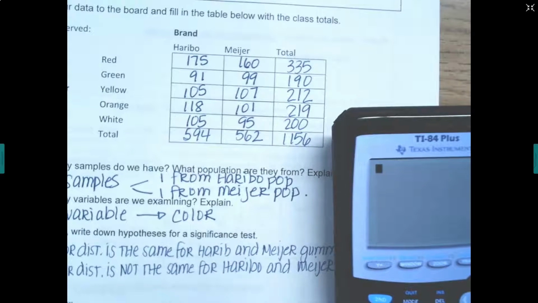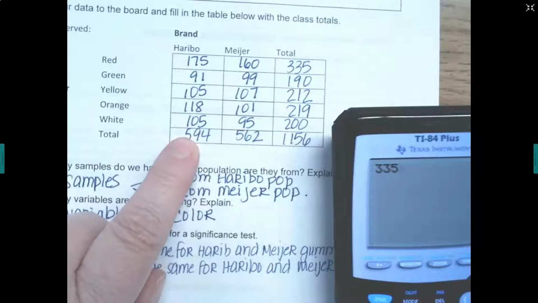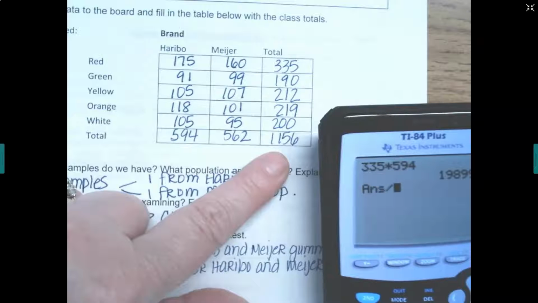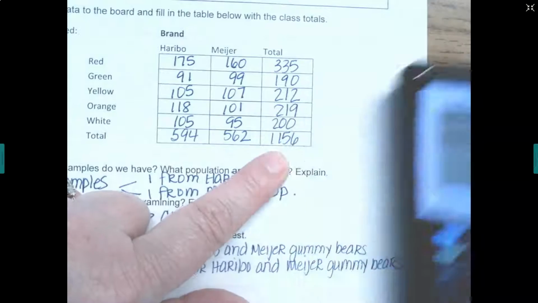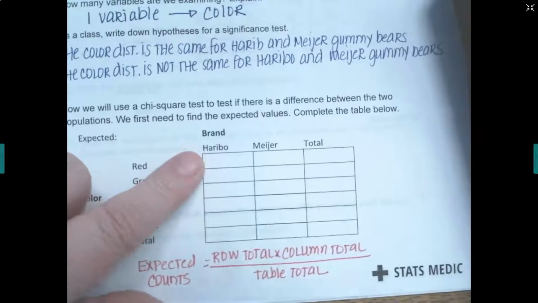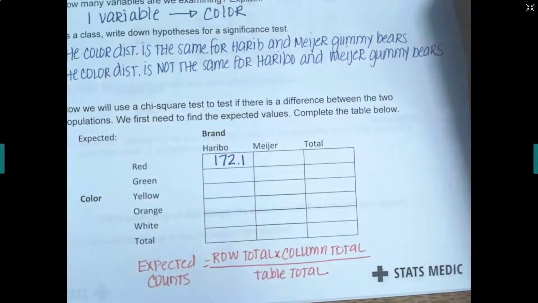Okay, so we're going to go back up to here. We're going to take our row total, 335, times our column total, 594, equals, and divide by our table total of 1156, for a number of 172.1. So that would be for the Haribo red. 172.1.